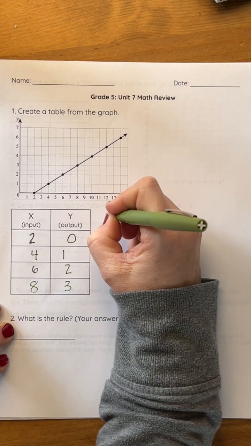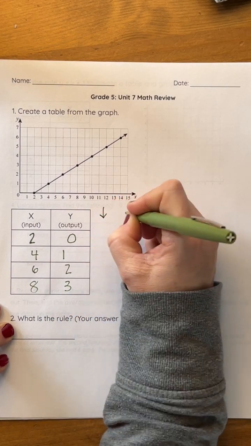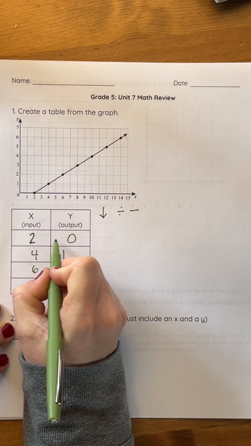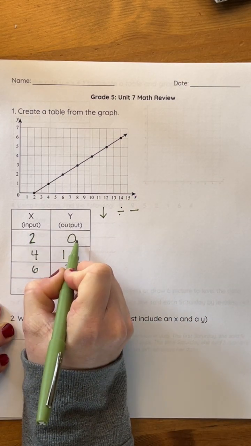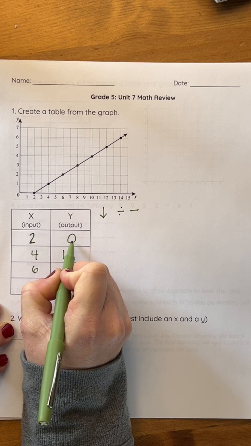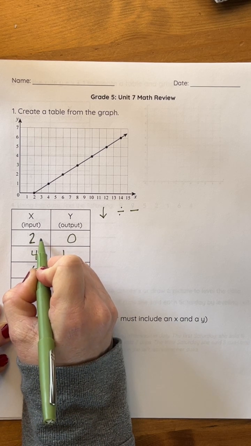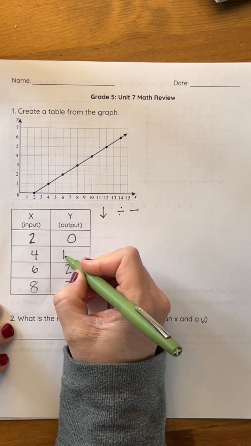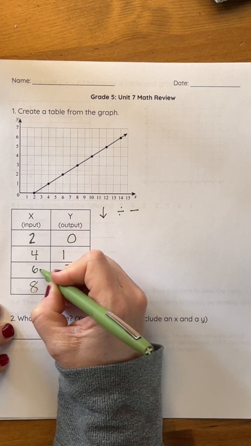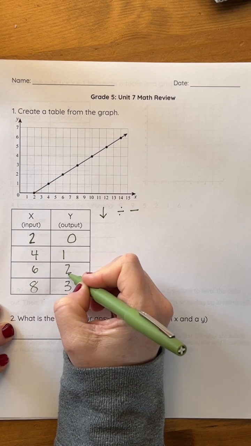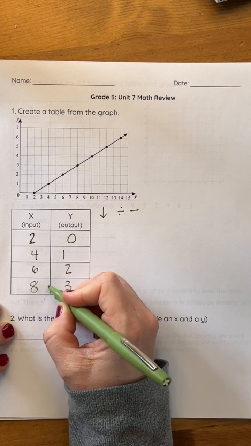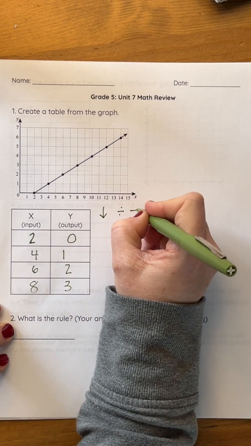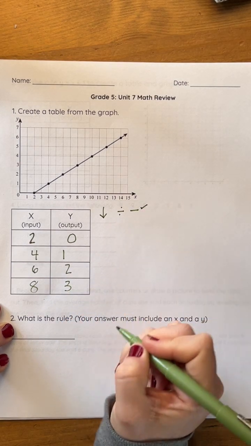Now, I noticed that all these numbers are going down, so I'm either going to have to divide or subtract. If I try subtraction, 2 minus what gives me 0? Well, that would be 2. So could I try minus 2 down all of these? 4 minus 2 gives me 2, so that won't work. 6 minus 2 gives me 4, so that won't work. 8 minus 2 gives me 6, so that won't work. So I don't think subtraction is going to work.